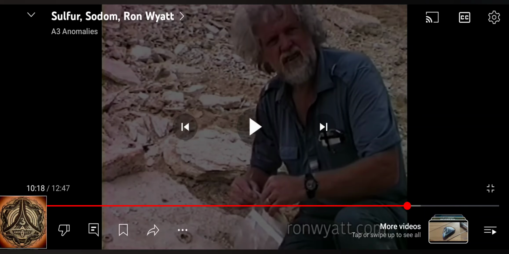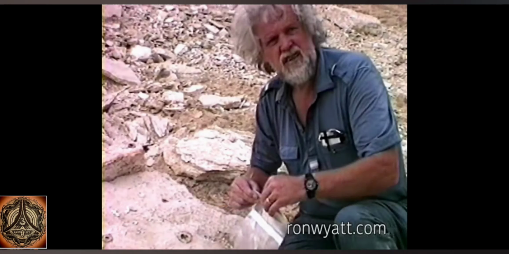Okay, so there's a guy collecting sulfur balls in Sodom and Gomorrah, which is the brimstone, as been told in the Bible. It was raining brimstone, and obviously it did. So the ancients weren't crazy, they were describing actual stuff that went down.